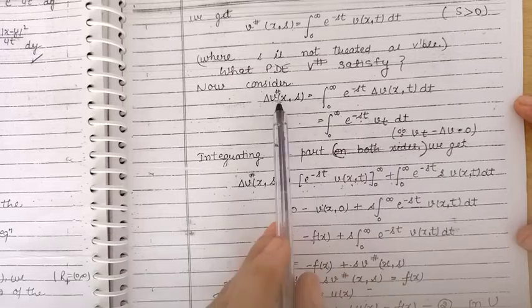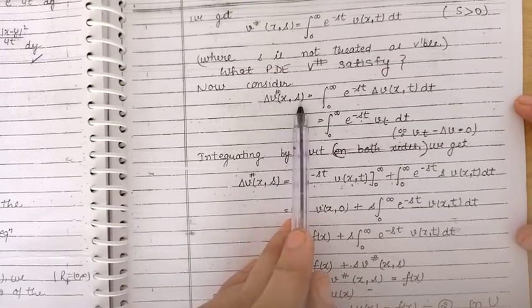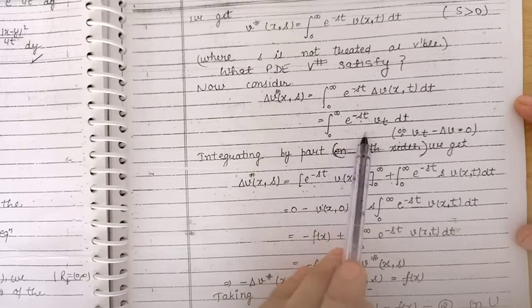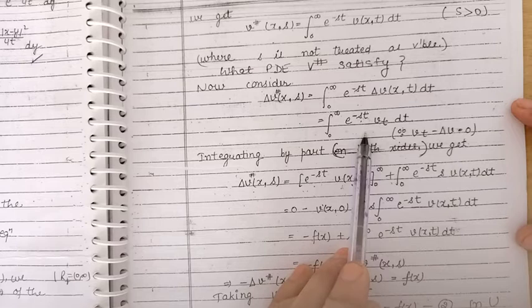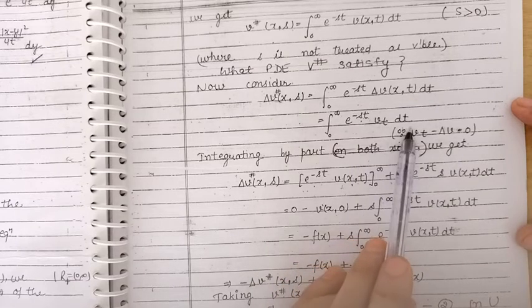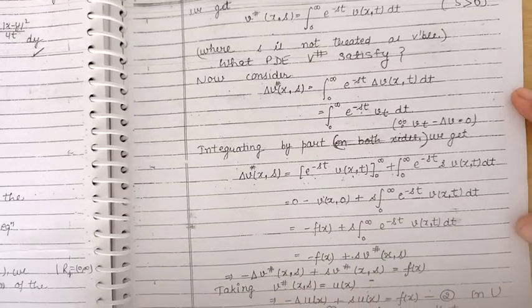So, the Laplace transform of the Laplacian of v at x, s is given by the integral from 0 to infinity of e raised to the power minus st into the partial derivative of v with respect to t dt. Now, let us solve this integral by using integration by parts.